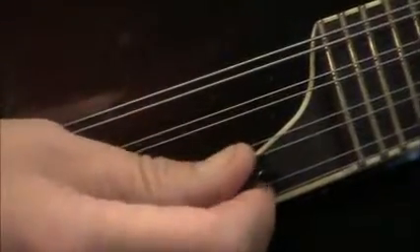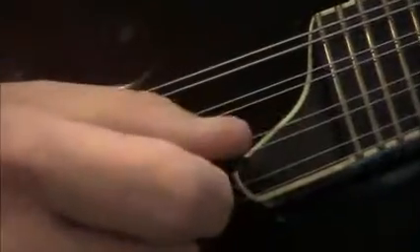It also makes it harder to keep it in tune, but the names of these strings are E, A, D, and G. So again, the first string is E, the second string is A, third string is D, and the fourth string is G.